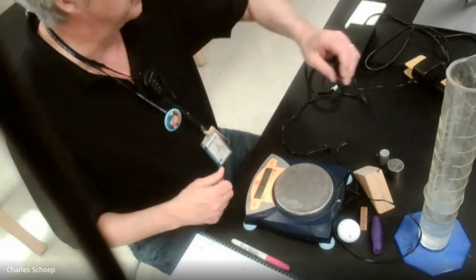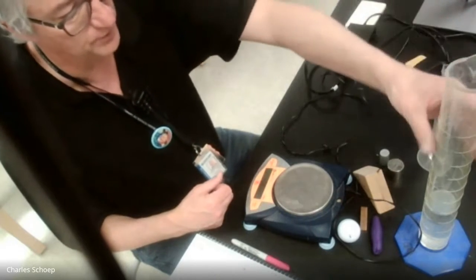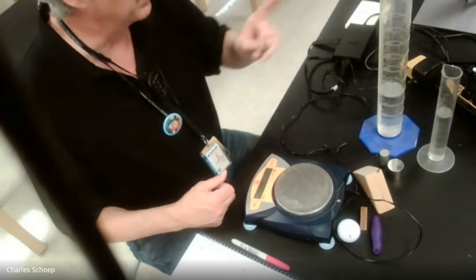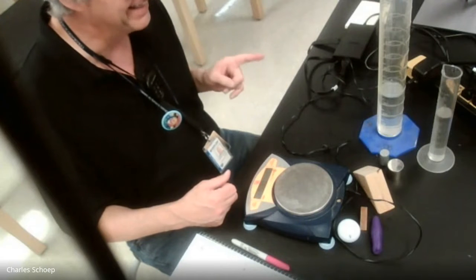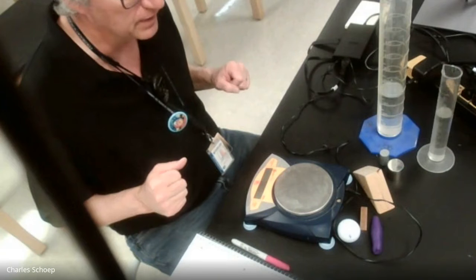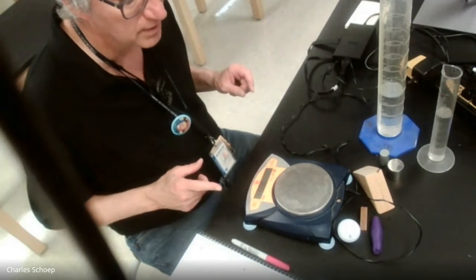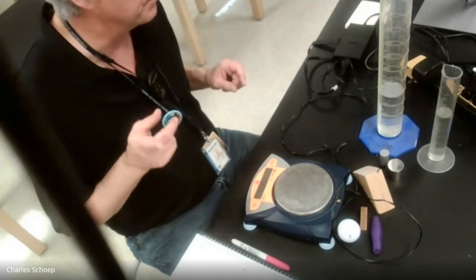And being the smart Chucky that I am, I've got a couple of graduated cylinders of a couple of different sizes, because I think if I want to measure volume, I'm going to need those. So all we're going to do in this video is we're going to get some volume data, and then we're going to get some mass data.